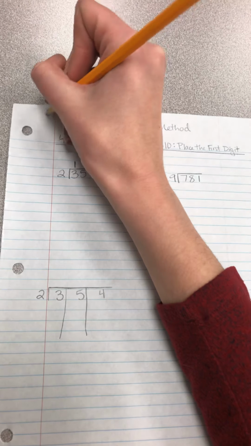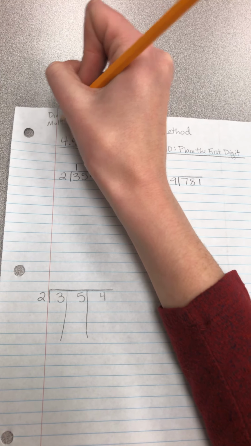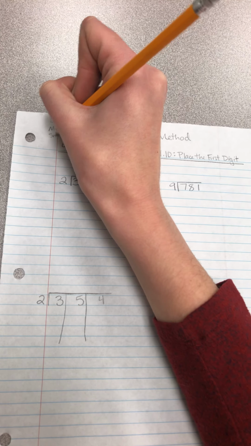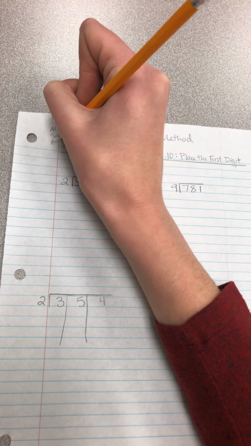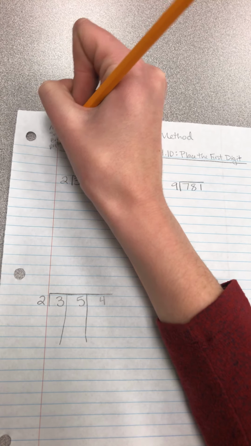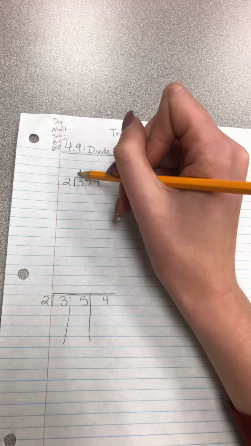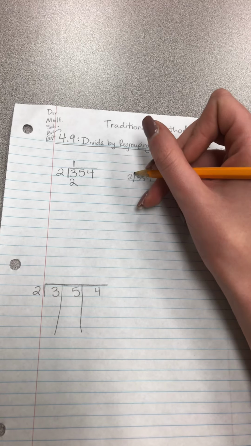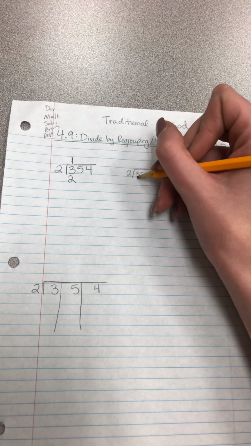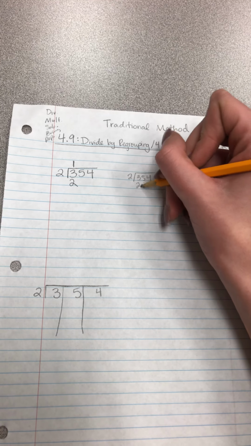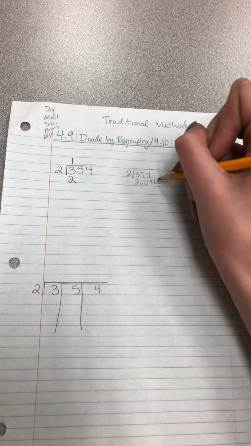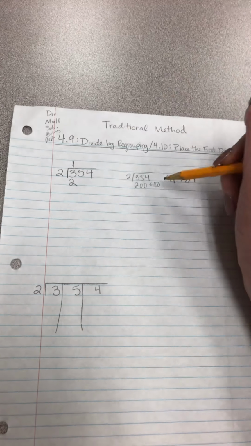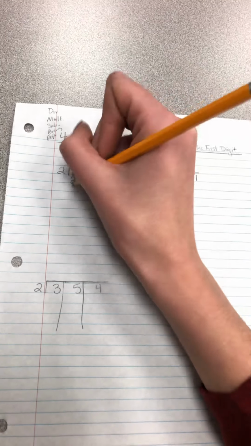And we're going to remember divide, multiply, subtract, bring down, repeat. So I've divided. Now I'm going to multiply. 1 times 2 gets me that 2. Here, I would have hopefully said I can take out 200, so that's 100 groups. This one is in my hundreds spot. That represents the 100. Now I'm going to subtract.